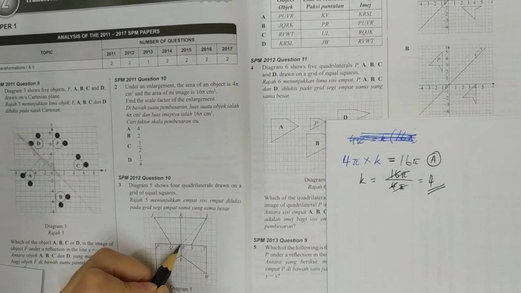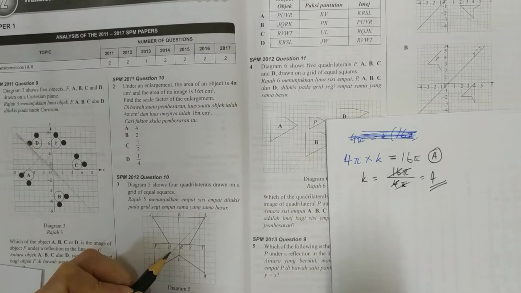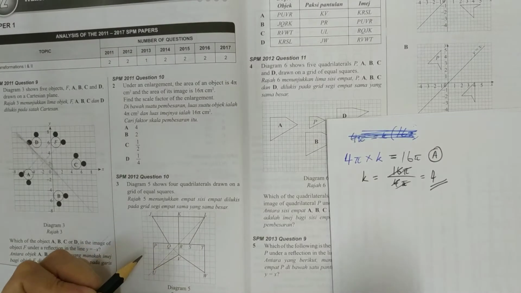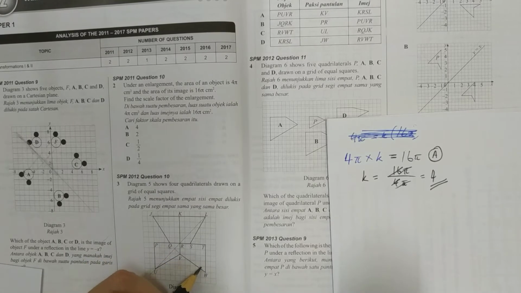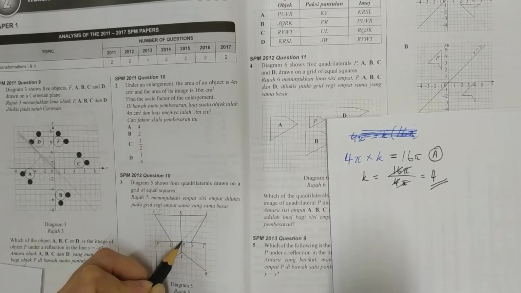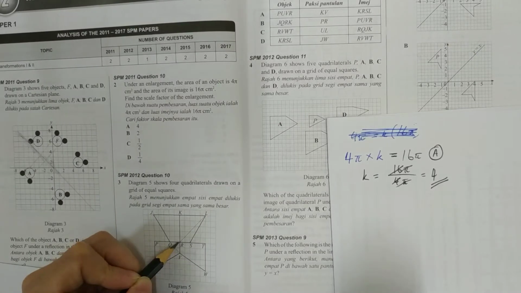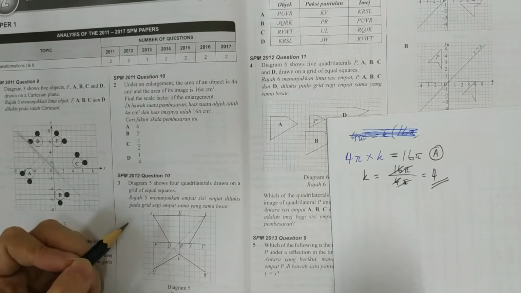So R stays the same because it's on the line of reflection. Right? Then V is 1 diamond away from the line, and Q is 1 diamond away from the line. Then for W, it's 1, 2, 3, 4, 5 diamonds away from the line. So you just count it from corner to corner, right? And then for J, it's 1, 2, 3, 4, 5 as well.